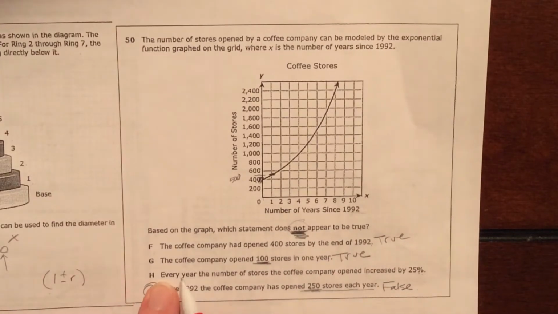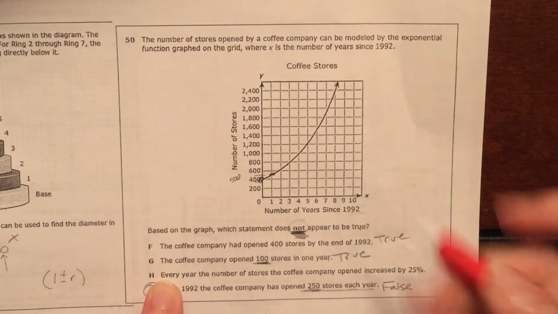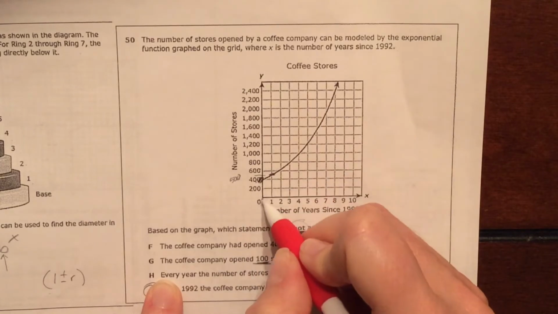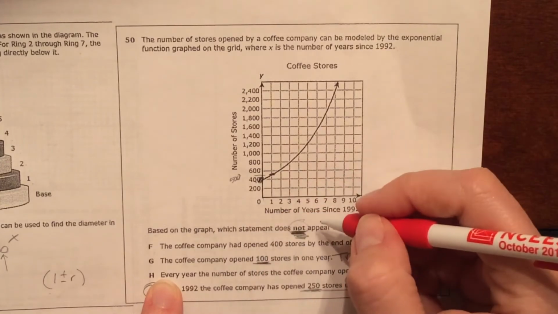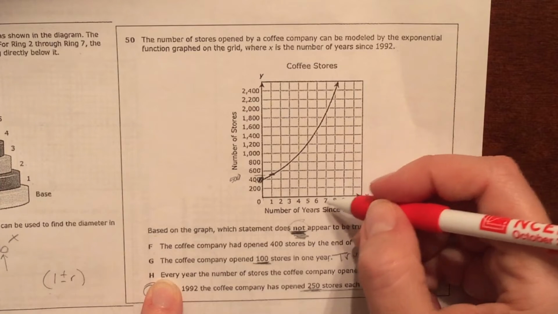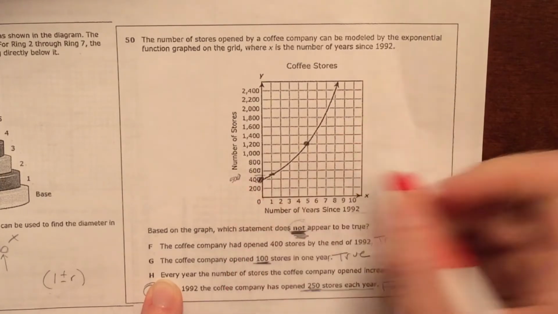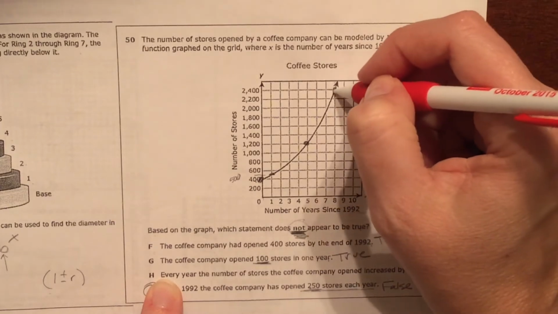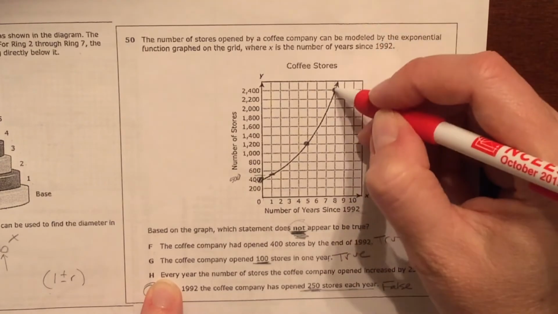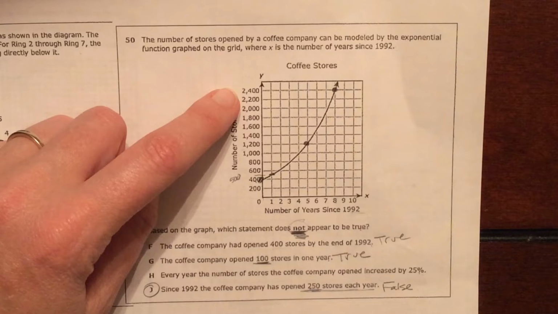Now just to show you this one, H, how to verify that indeed you did get the correct answer. Again, this one takes a little bit more work. So what I did is I found a couple good points that I could put in. This 400, 0, 400 was pretty good. This point over here, 5, about 1,200. And then over here, this one was also pretty good, 8, 2,400.